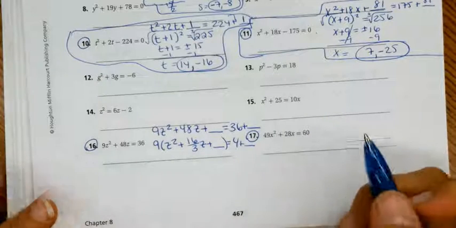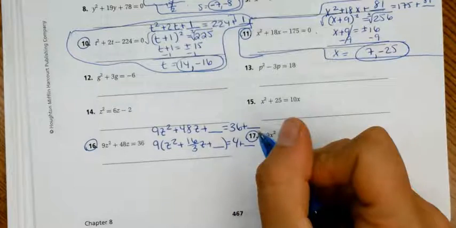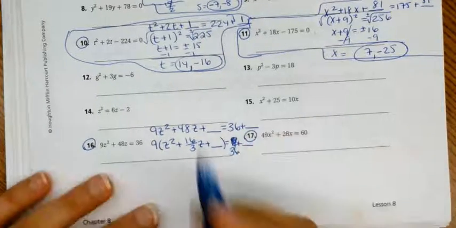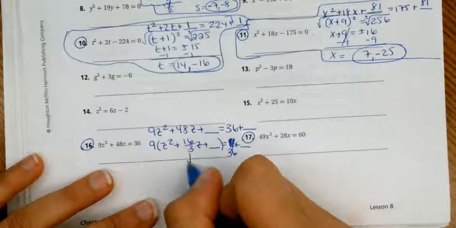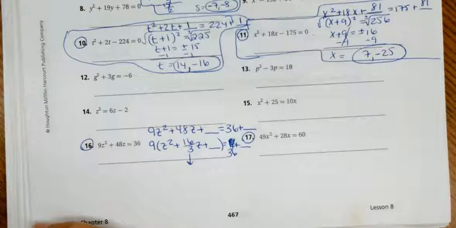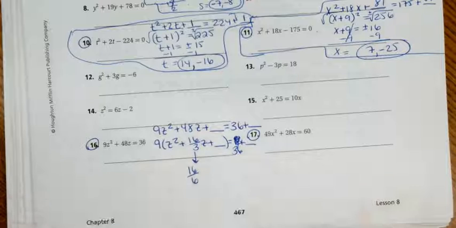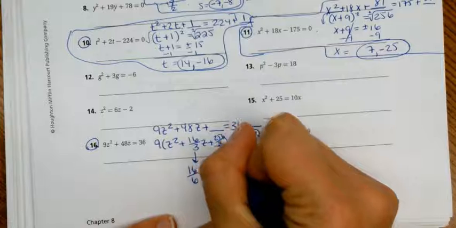Okay, so then I'm only pulling 9 out of here, huh? I don't need to do the 36. We'll leave that as a 36. Let's see. We'll figure it out. All right, so divide by 2. 16/3 divided by 2 would be 16/6. Square it: 256 over 36, times 9.